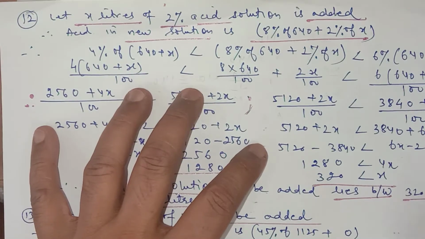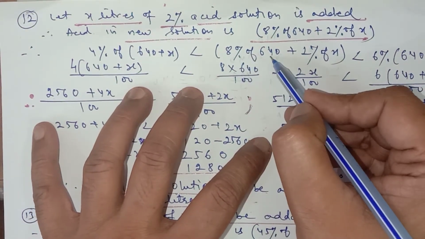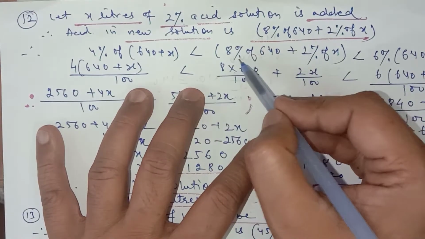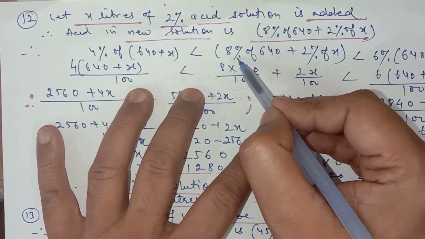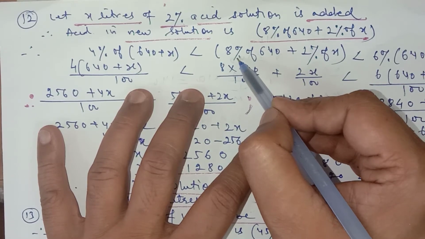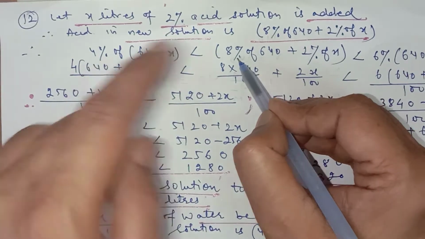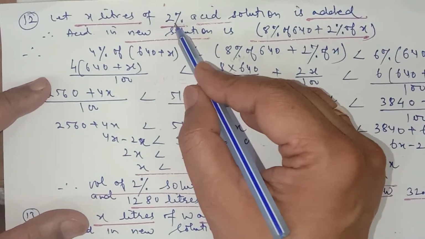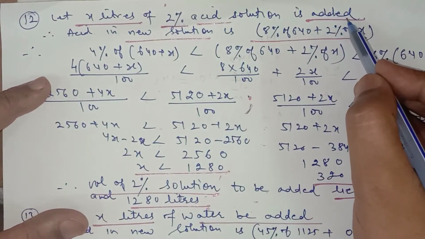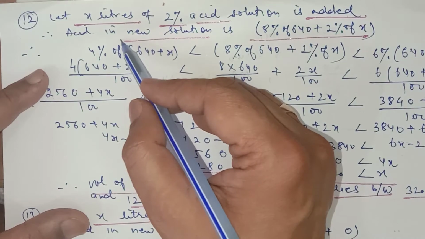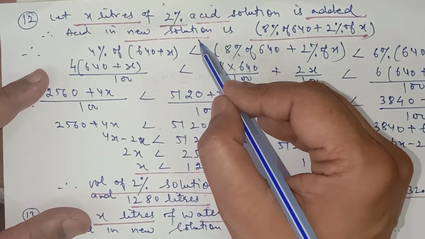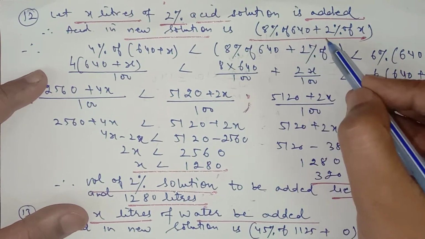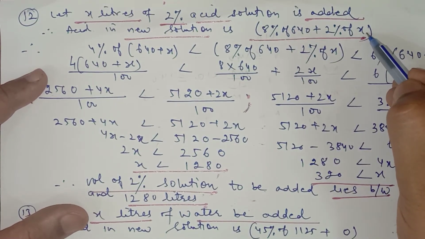So see it very carefully, because we have 8% of the 640 liters of solution and we are adding only 2% acid solution. So naturally the percentage of acid will decrease, and it is given that it should lie between 4% and 6% of the new solution. So let x liters of 2% acid solution be added. The acid in the new solution will be 8% of the 640 already there in the solution, and 2% of the x liters which we are adding.